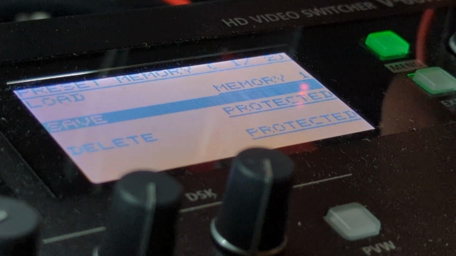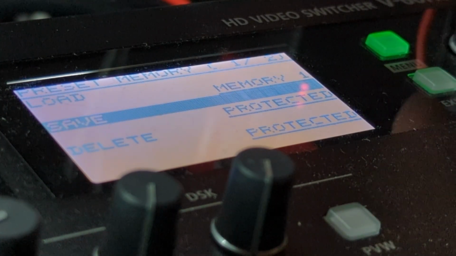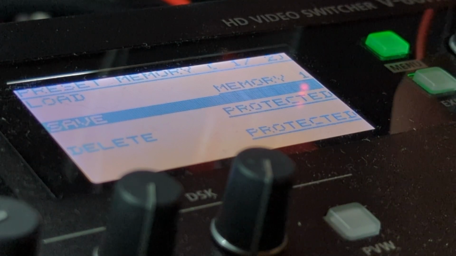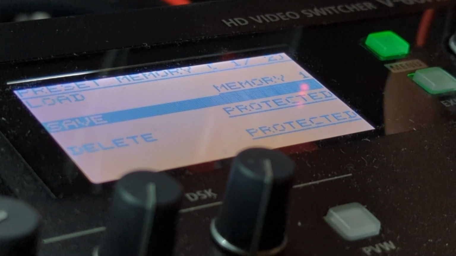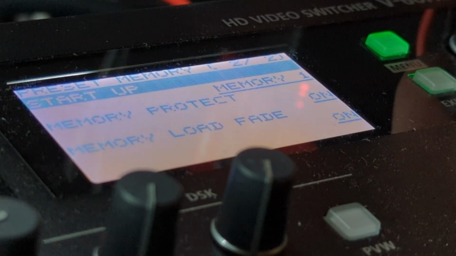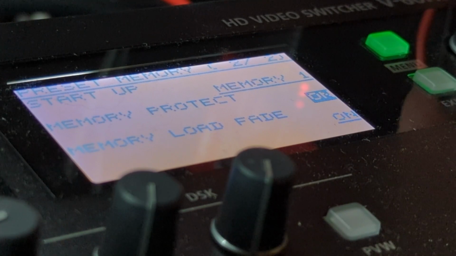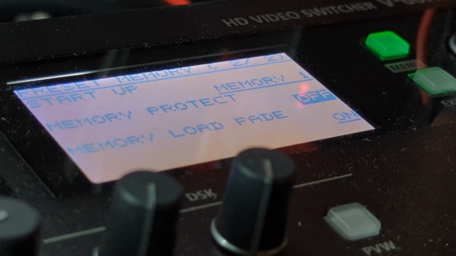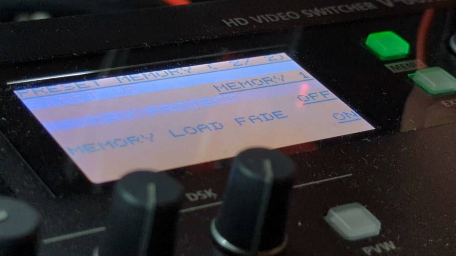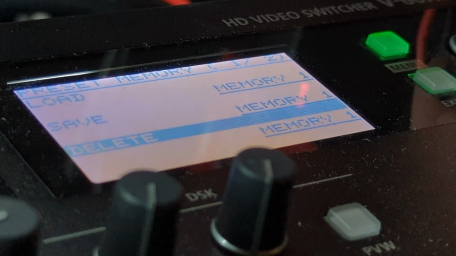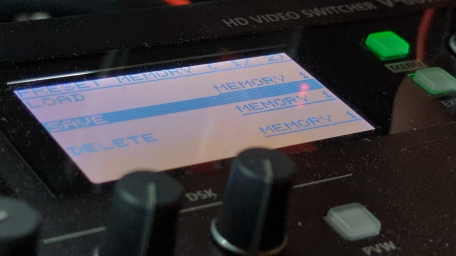Now save is going to be the one that is the most important. So as you can see, it is protected currently. That means that I can't overwrite any of my existing presets. So that is a great state for it to be in normally, but if you do need to save a new preset or overwrite a current preset, then what you're going to do is scroll down and go to Memory Protect and hit the button in, and then we're going to scroll it on over to off, press it one more time, and then I'm going to scroll back up, and you can see that Save and Delete now have the option of editing memories.